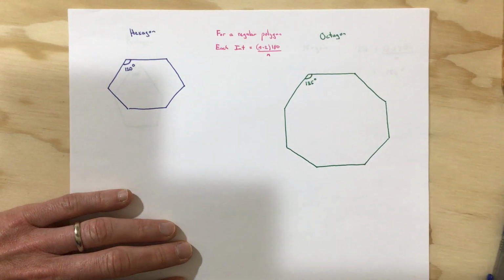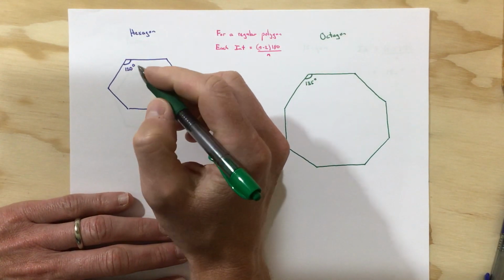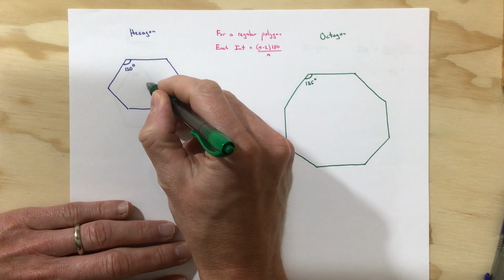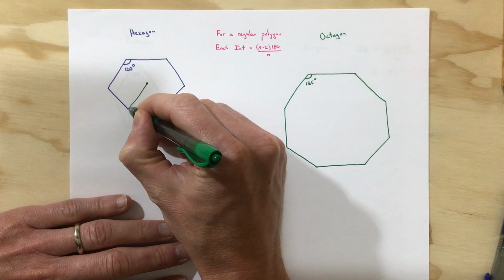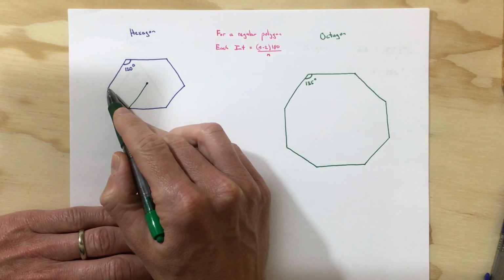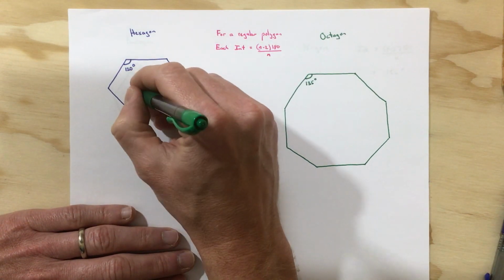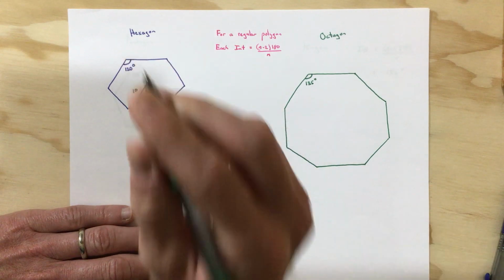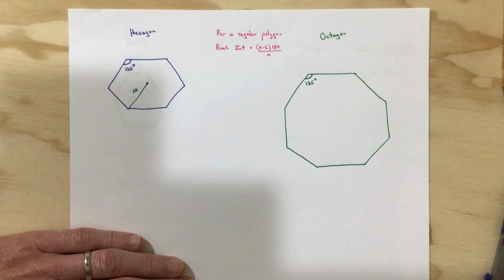For this one, let's go ahead and pretend that we know the radius of it. The radius of it is this distance here. The radius is the distance from the center to one of the vertices. And let's say we know that happens to be, let's just say 10. So with that information, I'm going to find a couple different things.